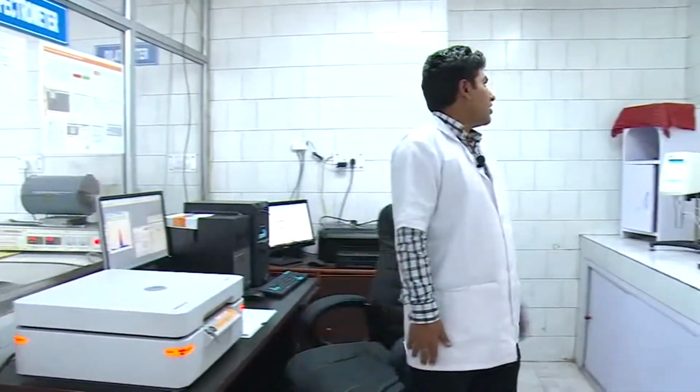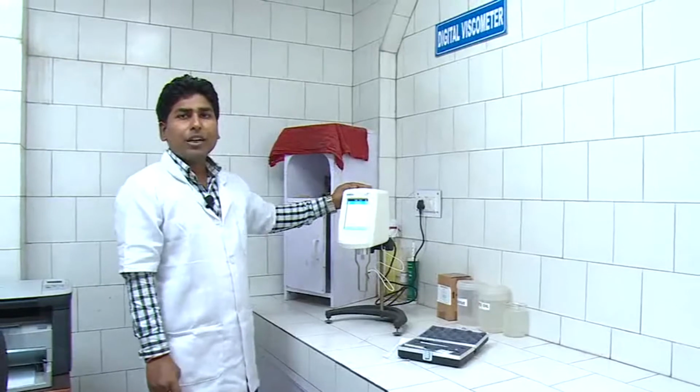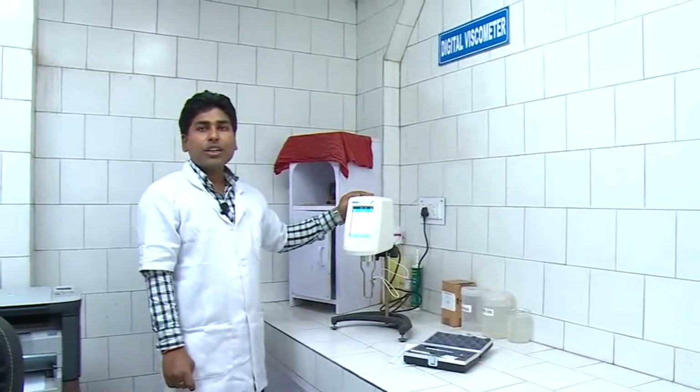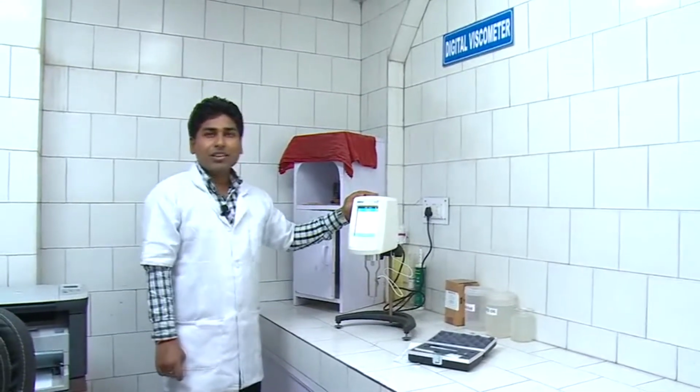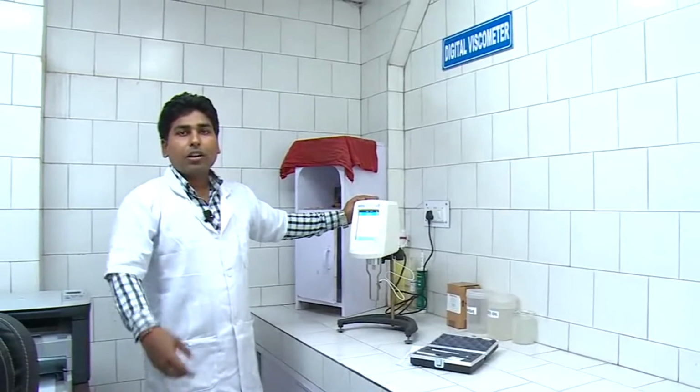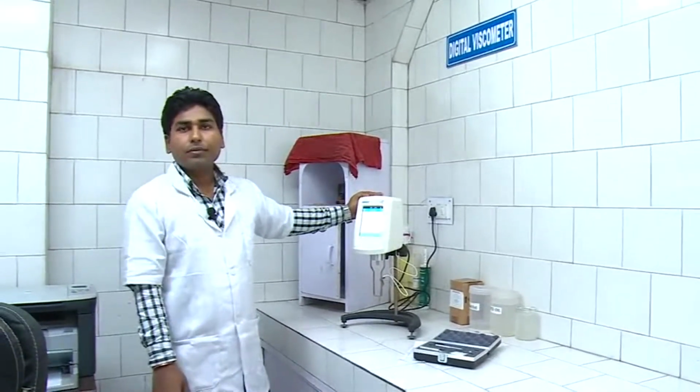The second machine is the digital viscometer. The Brookfield viscometer is used to measure the viscosity of liquids of various concentrations at controlled ambient temperature.